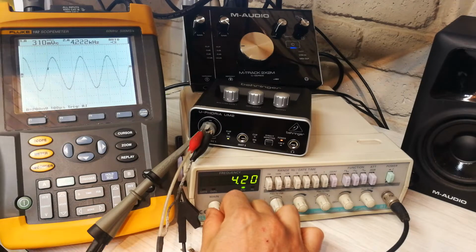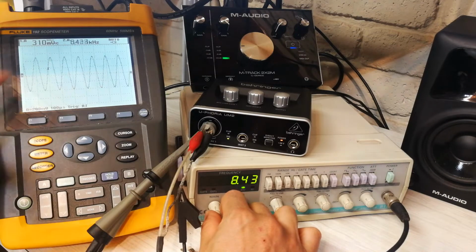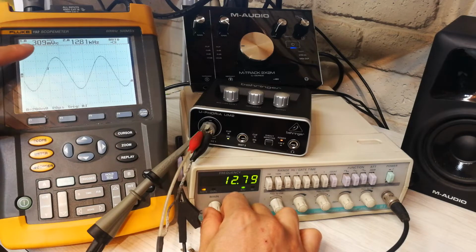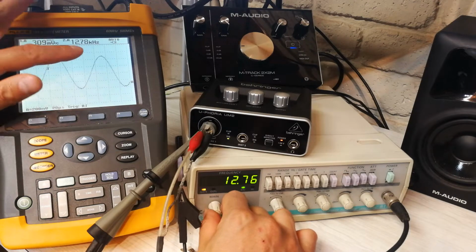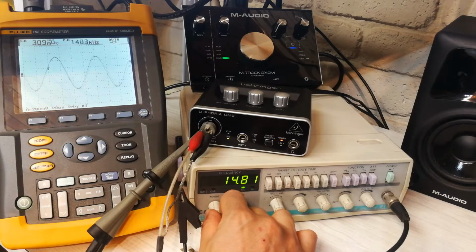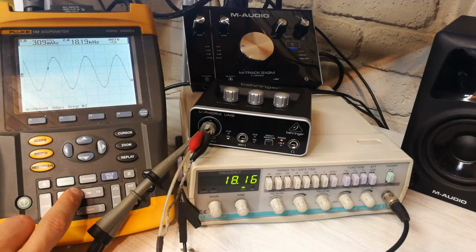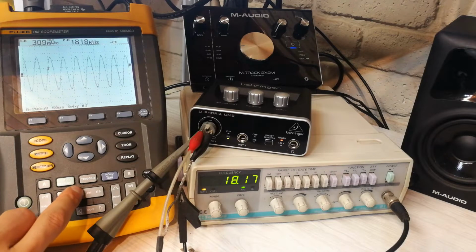Can you see it says there 310 millivolts? Doesn't matter if I'm at 15 kilohertz, it should still be, well, there it's gone to 309, but really that's very close. 310 millivolts at 12.78 kilohertz. And as you can see, I'm sweeping through, and the reason why it's called a sweep is if I just put this on manual mode, I'll show you what is happening here.